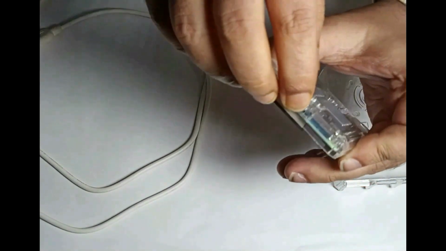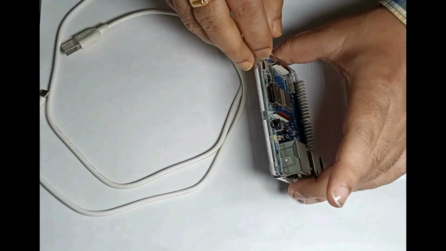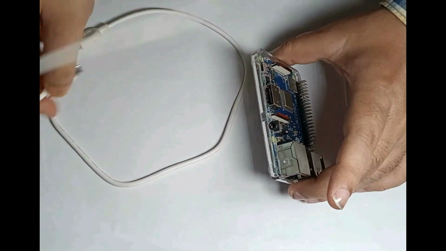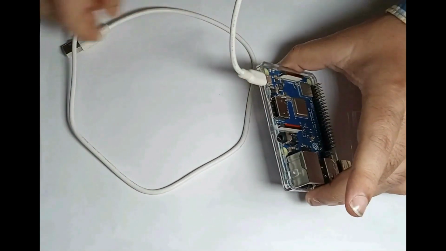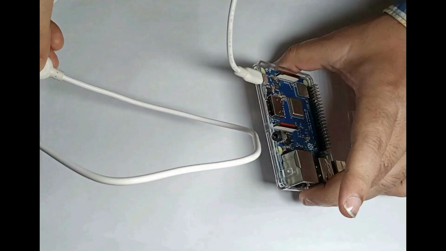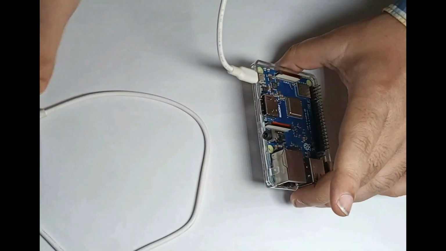That's it. This is micro USB Type B port through which you can connect this wire, and now you can connect this wire to your laptop for getting power.